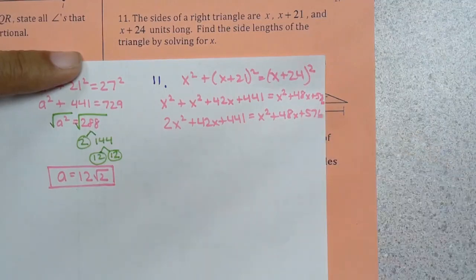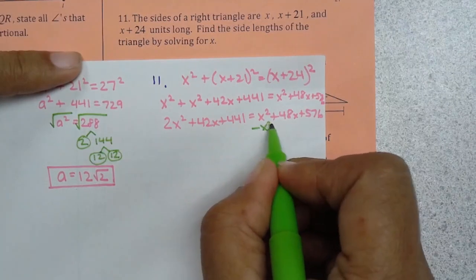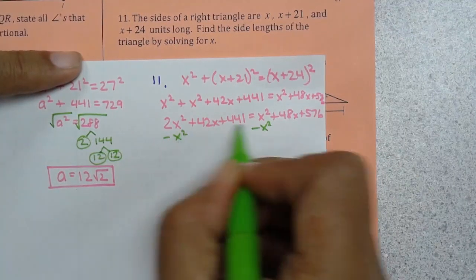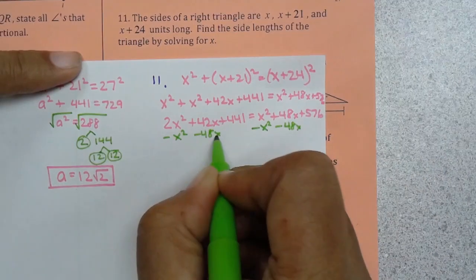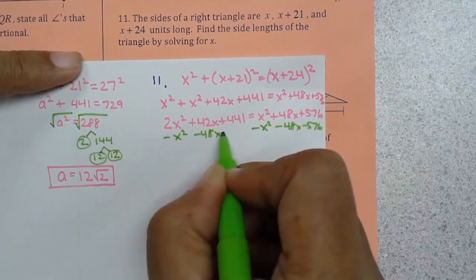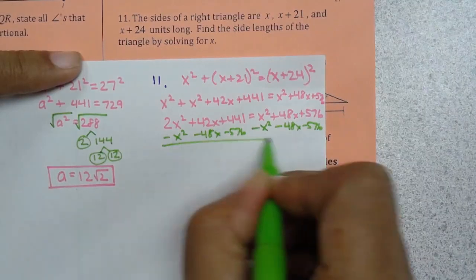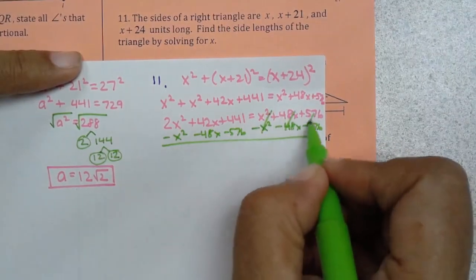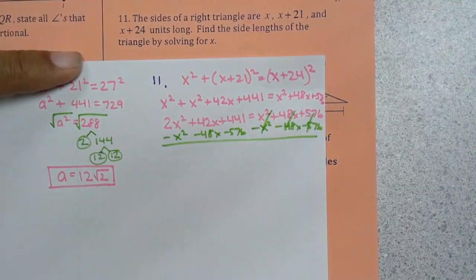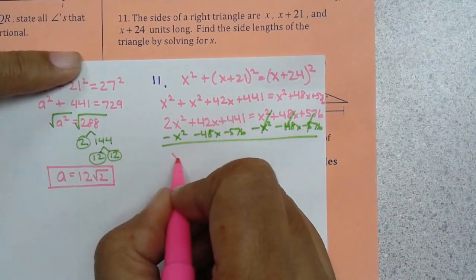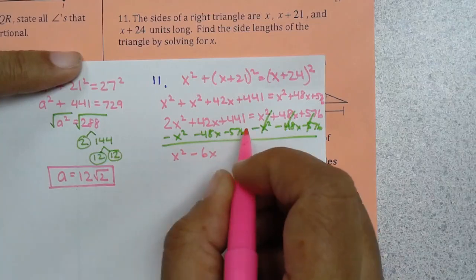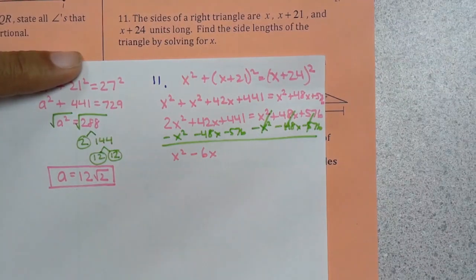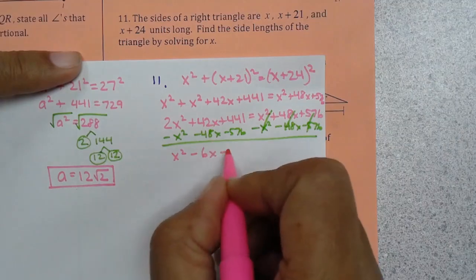All right, I need to move it all to one side of the equal sign. So I'm going to go ahead and move all of these values to the other side. So I'm subtracting each one of these values. That will cancel all these out, and it will equal 0, so we can actually solve. 2x squared minus x squared is x squared. 42 minus 48 is negative 6x. And 576 minus 441 is 135. I should say negative 135.